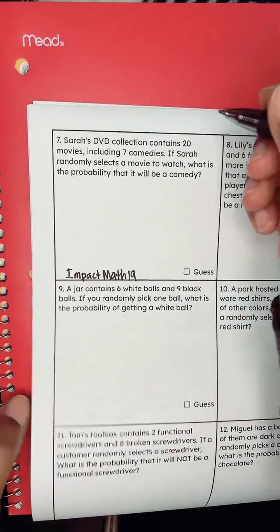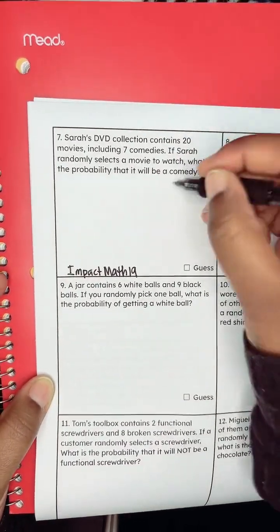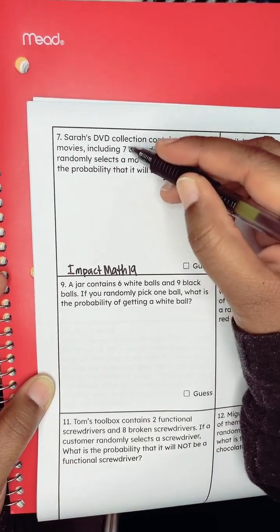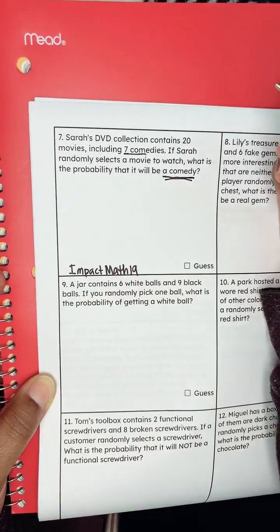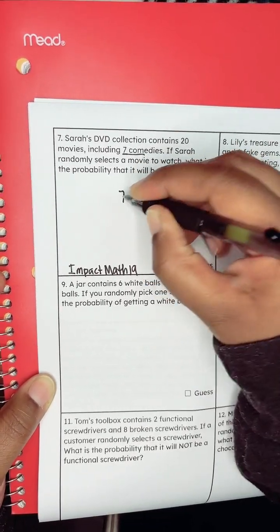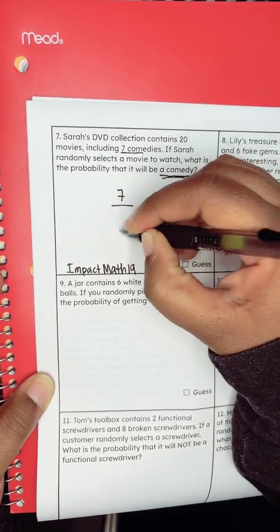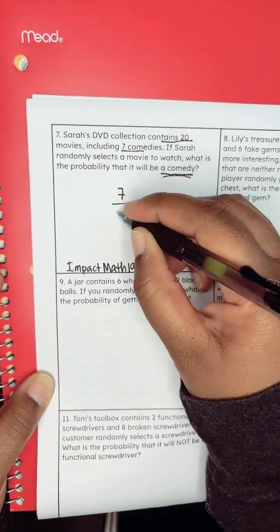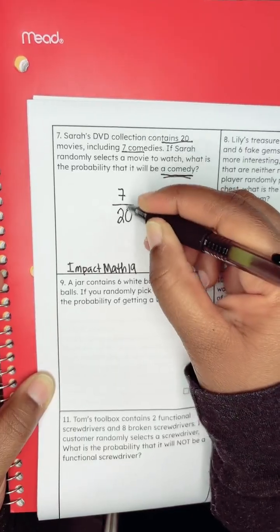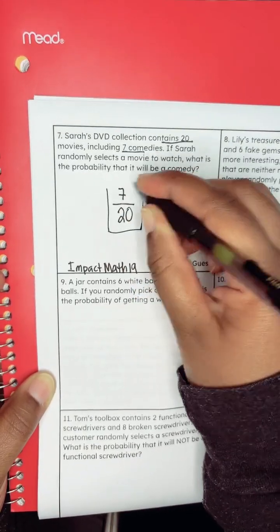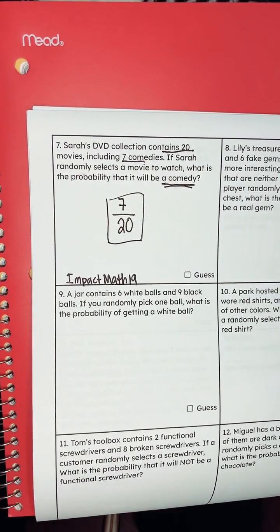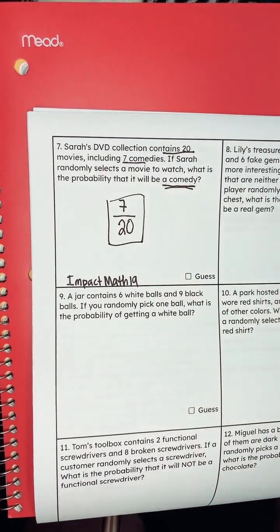Okay, so we want to find out how many comedy. Well, they told us that she has 7 comedy. So we're going to do 7. And remember, it's always over the total. She contains 20 movies. So it's going to be 7 over 20. Because total is always on the bottom.